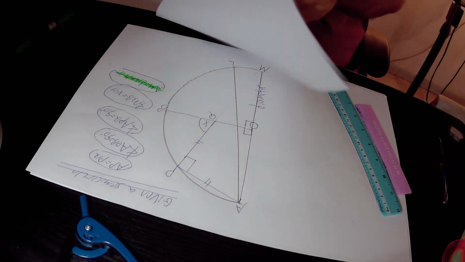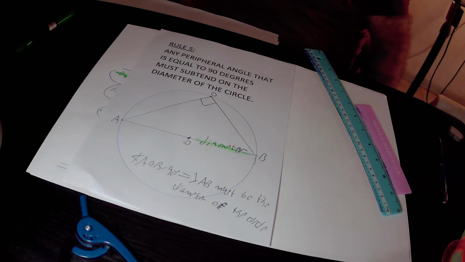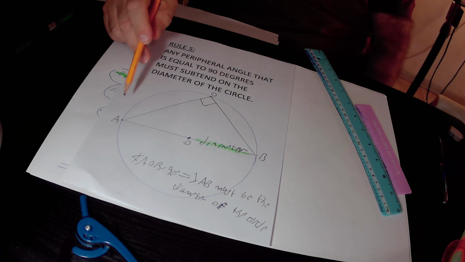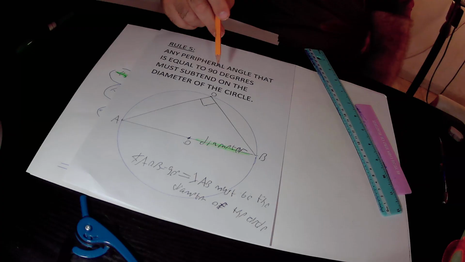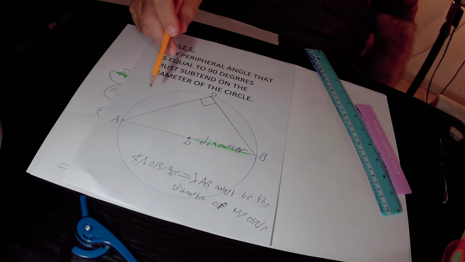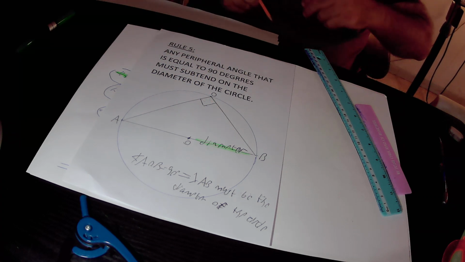Please click on rule 5. According to rule 5, any peripheral angle that is equal to 90 degrees must subtend the diameter of the circle. So in the drawing we have a circle. This is peripheral angle AOB that is equal to 90 degrees, and therefore it subtends AB, the diameter of the circle.